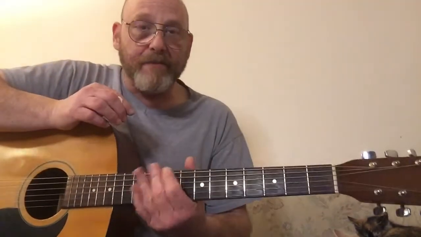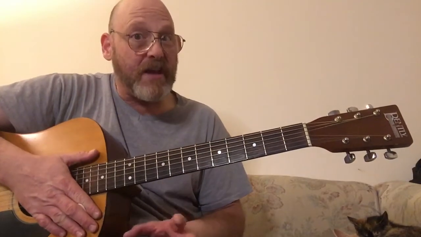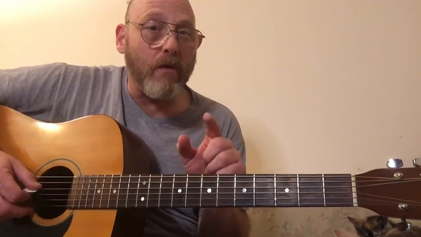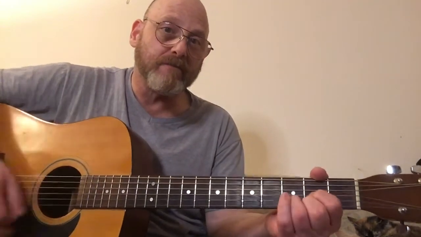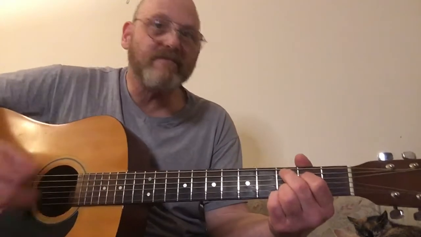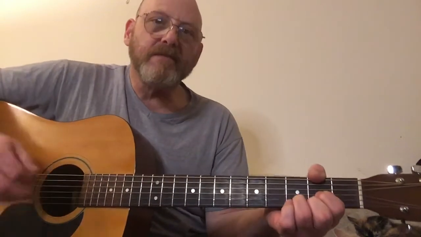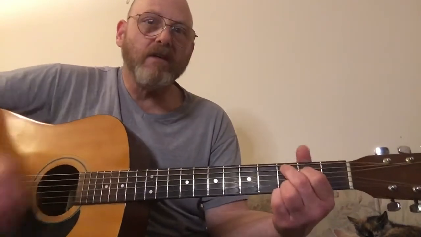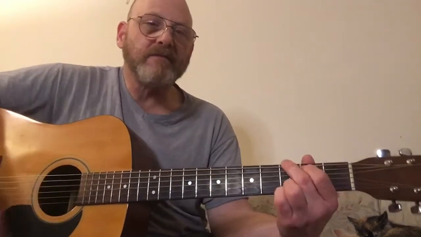Exact same chords. Now the first song is in a different key, even though it's the same chords, because I kept playing a G chord more than the other two chords, so that's in the key of G. It kept going back to that G chord, and that's why that's in the key of G.